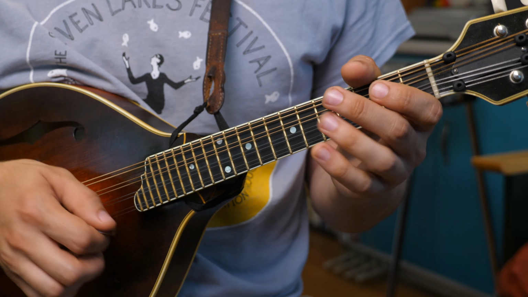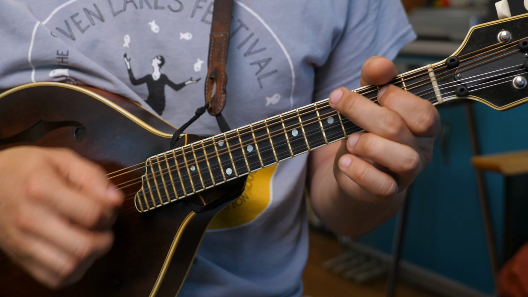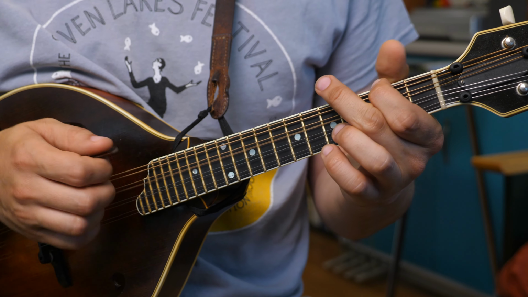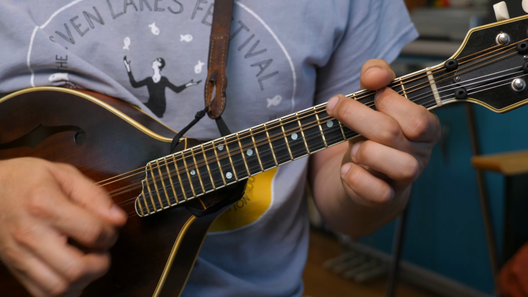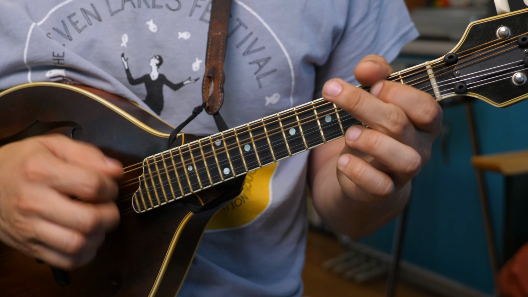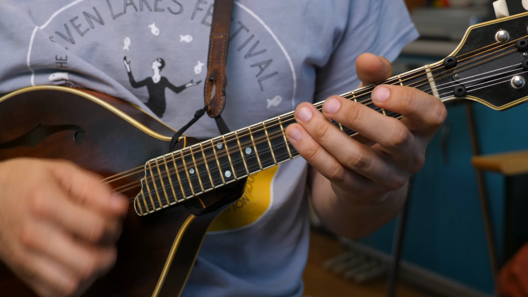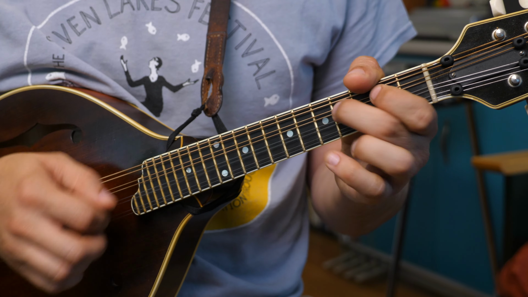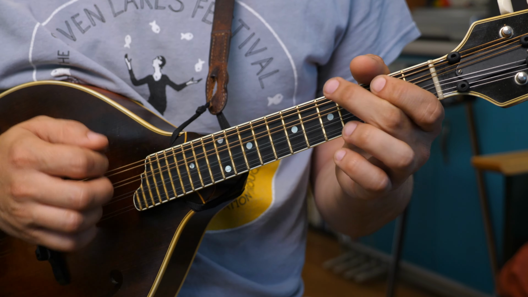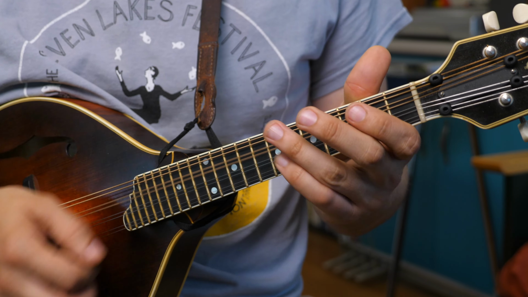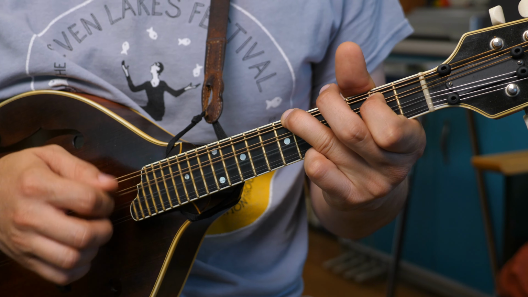Maybe add some notes back into the A part. Triplet there. A little cross picking on a chord.